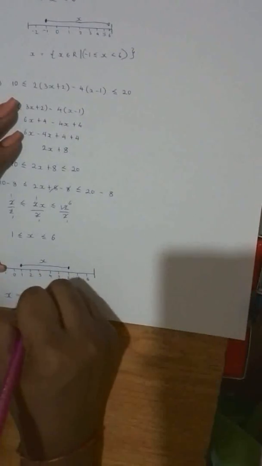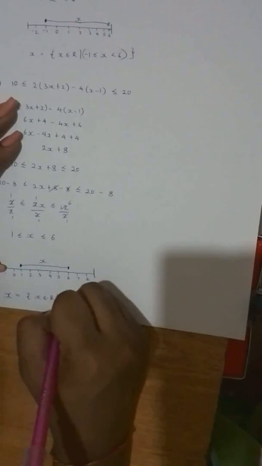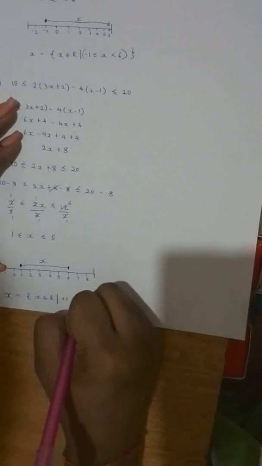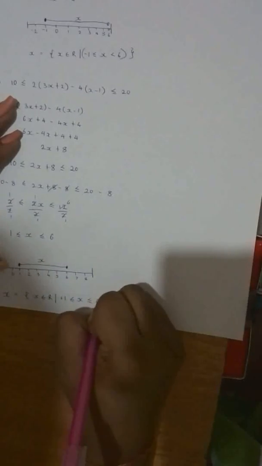Also we can write it in this way, where x is equal to all values of x, given that 1 is less than or equal to x and x is less than or equal to 6.